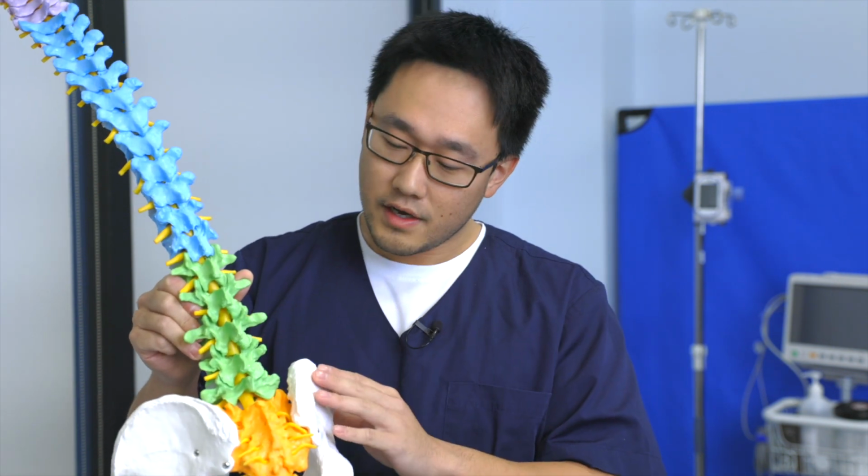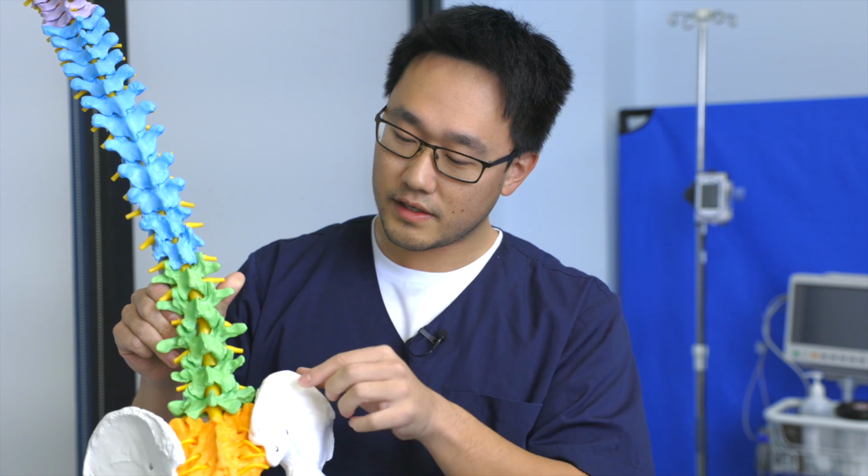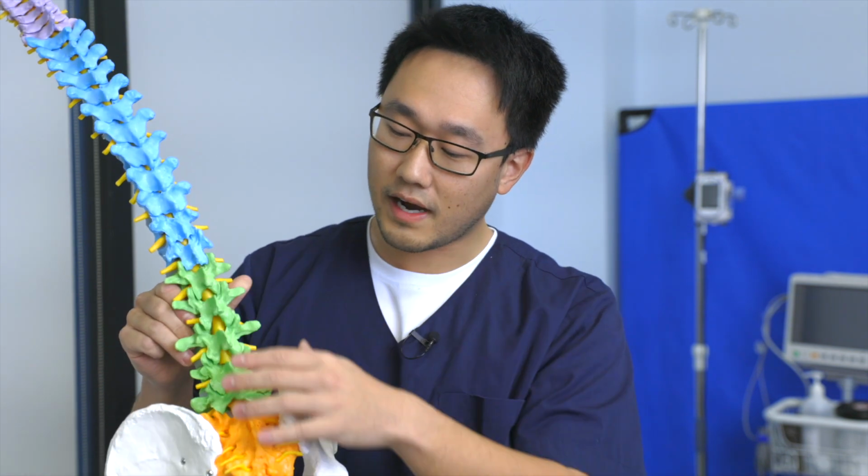Maybe you've heard about the QL muscle from your physiotherapists, your chiropractors, your massage therapists, or in the sports world or injury world where you've hurt your back. The Quadratus Lumborum muscle, which is the QL muscle, comes from here to here. It's an attachment on both sides, and it's pretty deep.